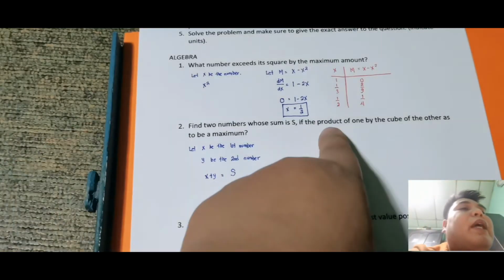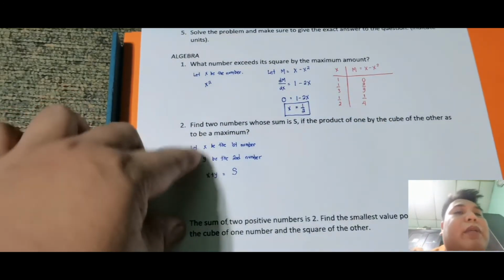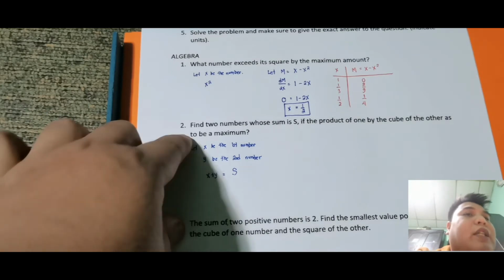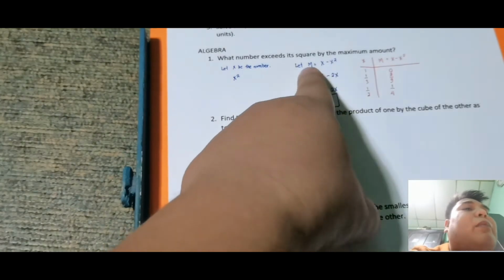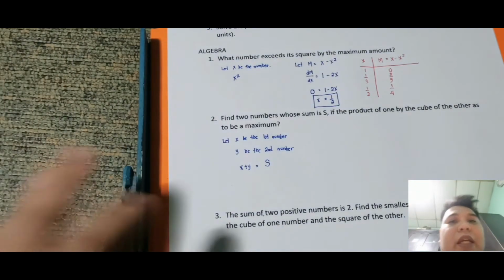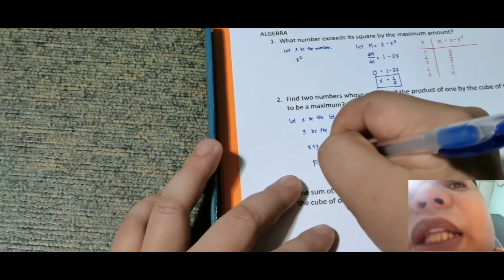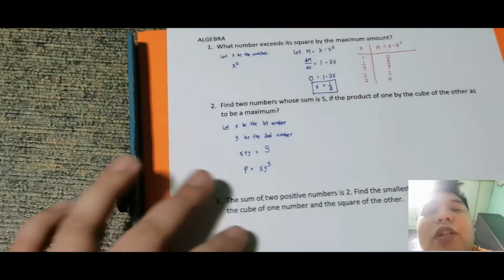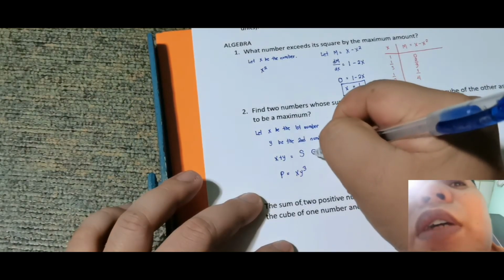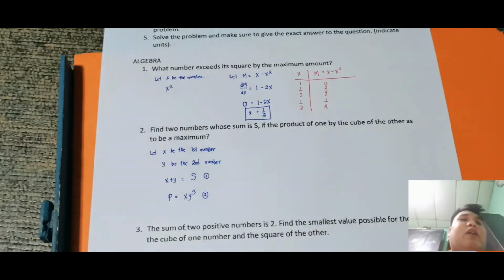Okay, next. If the product of one, meaning X, by the cube of the other, which is Y, has to be maximum. So since product pinag-uusapan, pwede mo lagay P. So pwede kong gawin ganito. Capital P is equal to X, Y cube. Okay, so meaning may dalawa tayong equation na na-form. We have equation 1 and equation 2. So, ano pinagkaiba niya dun sa una? Sa una, isa lang yung na-create natin.